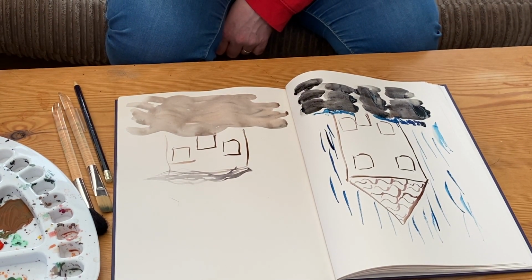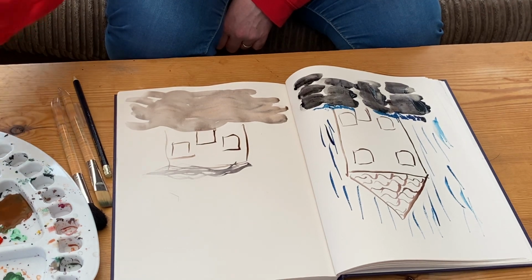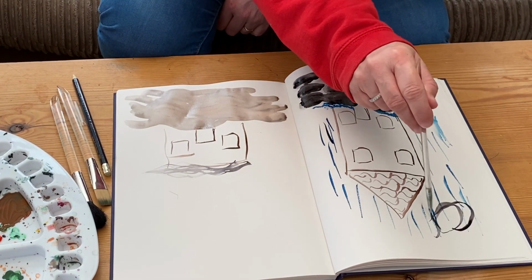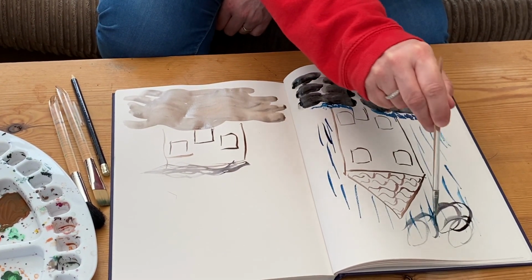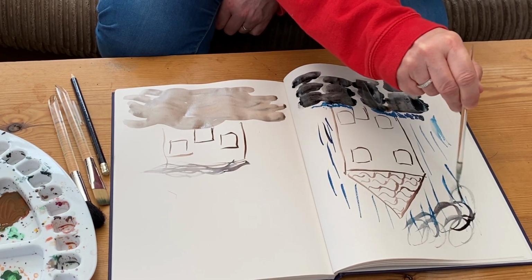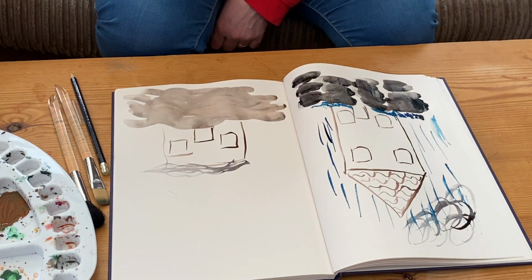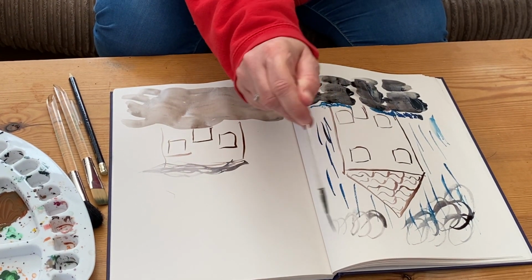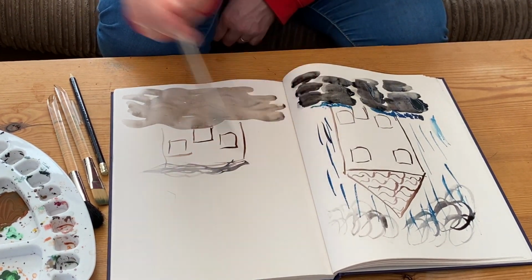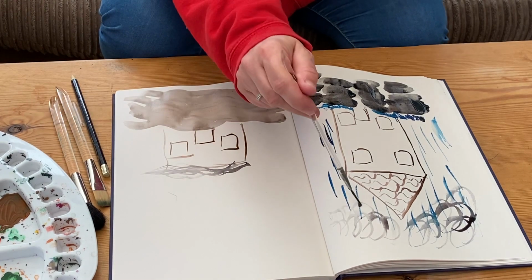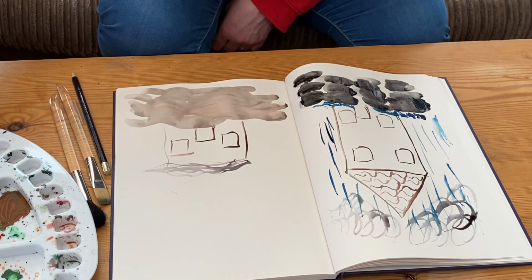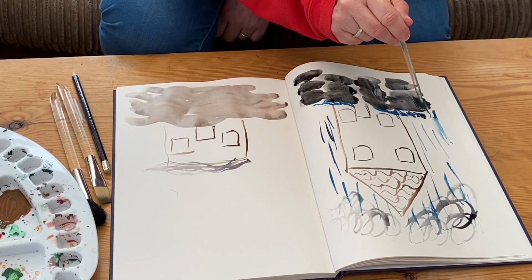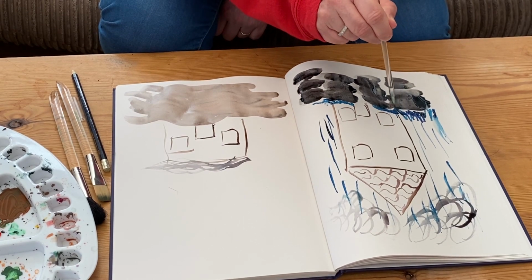And then the wind blew. So we'll draw some wind. I'm going to draw it like circles of squally clouds so that it looks like wind. And it blew and it rained some more, and the water rose because it was raining so much.